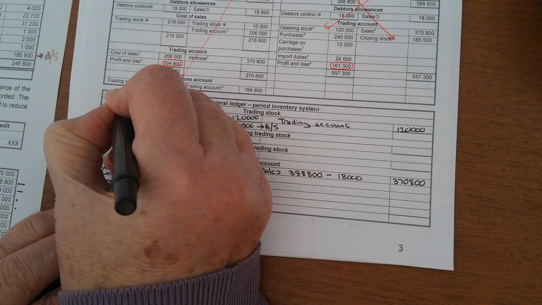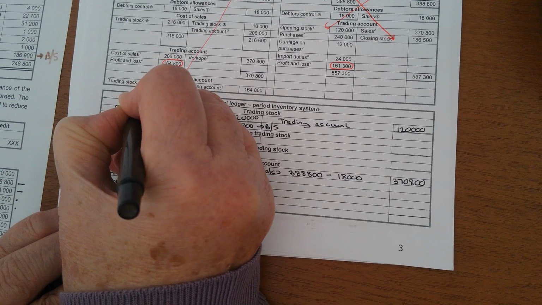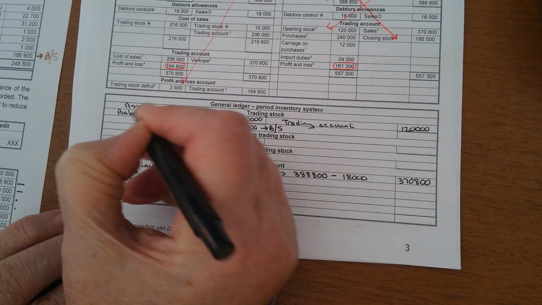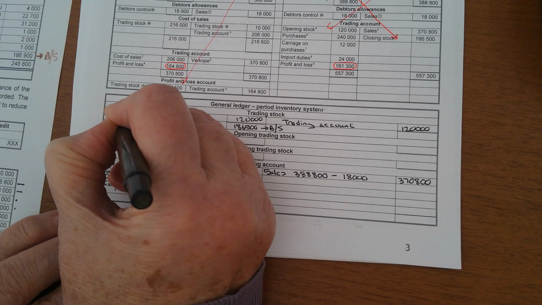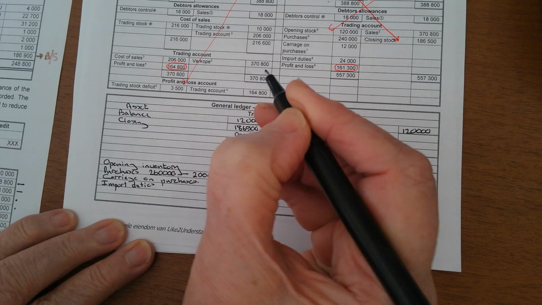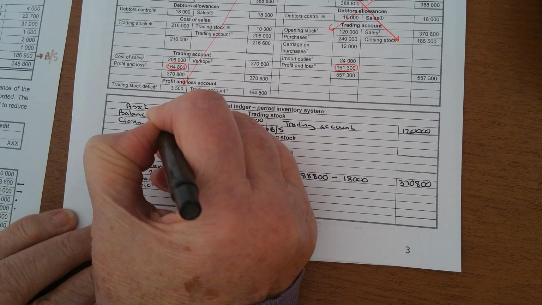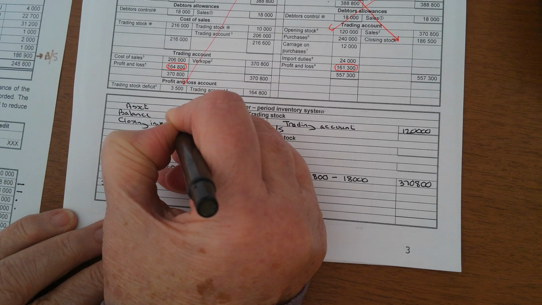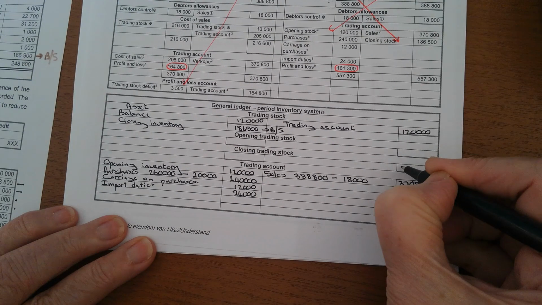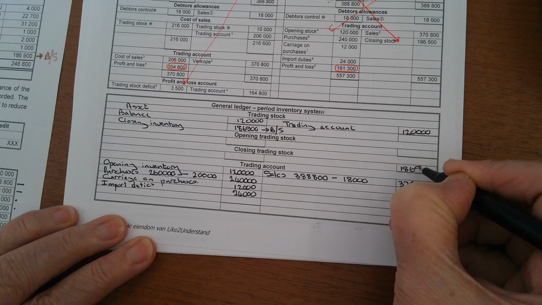So trading stock is an asset. So if I have any trading stock left over at the end of the year, I will take it to my closing inventory account. And I will credit my closing inventory with the 186,500.